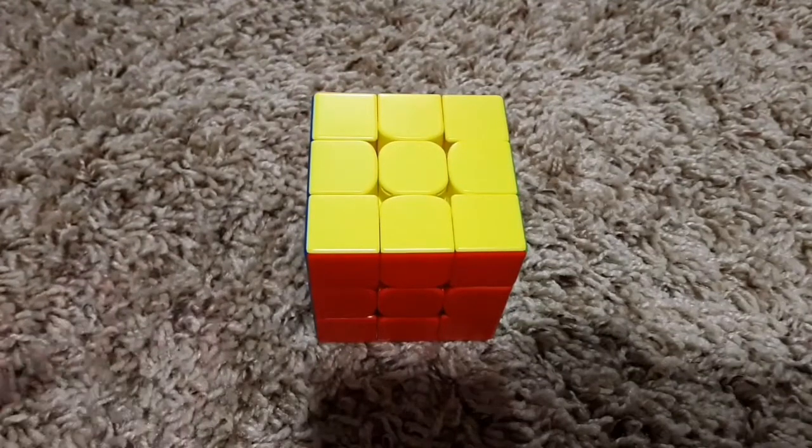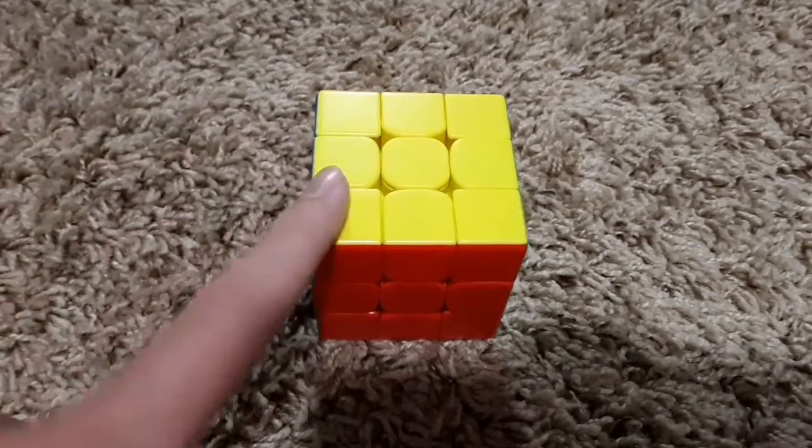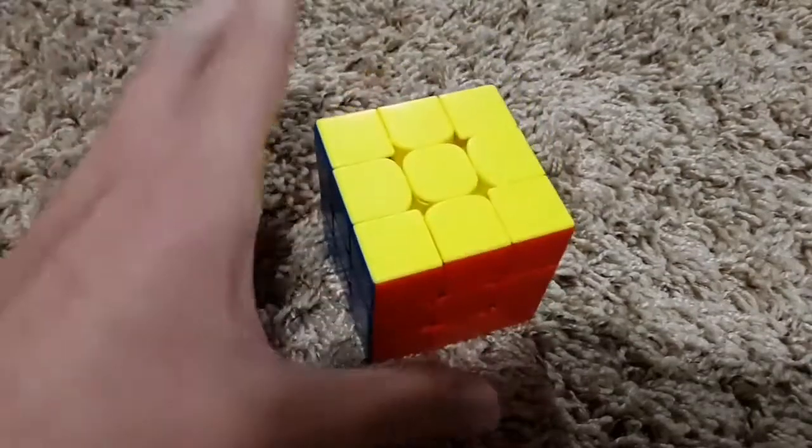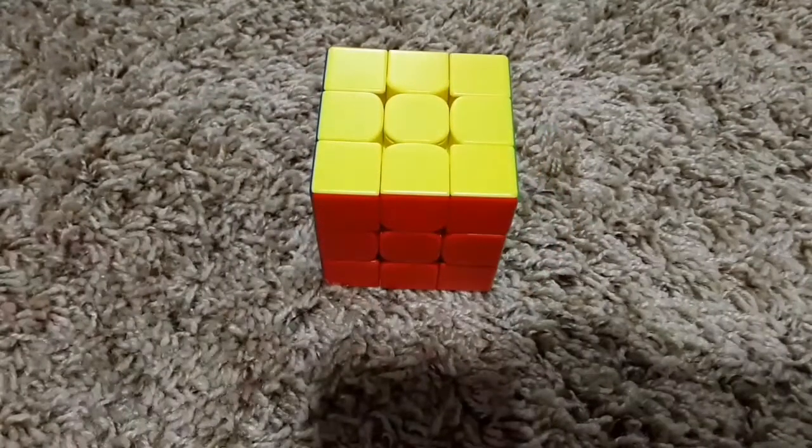I hope you know F2L before you learn this. And then once you're done with this, you can move on to my cross tutorial, or intermediate cross tutorial, which will be coming out hopefully tomorrow.